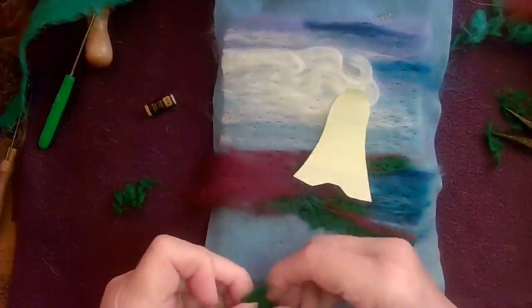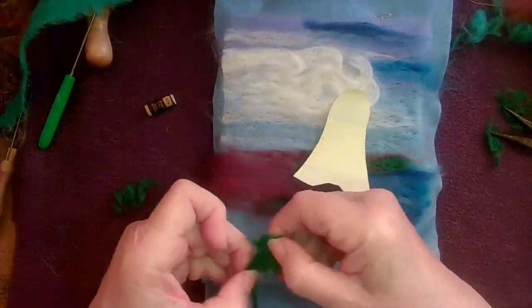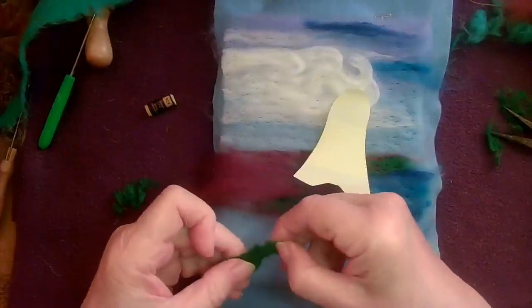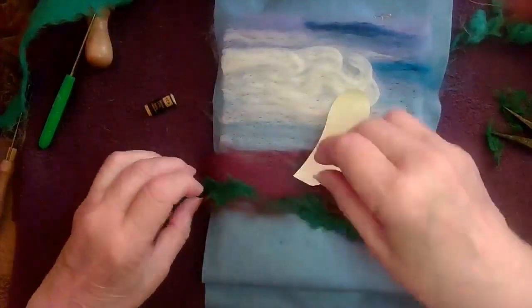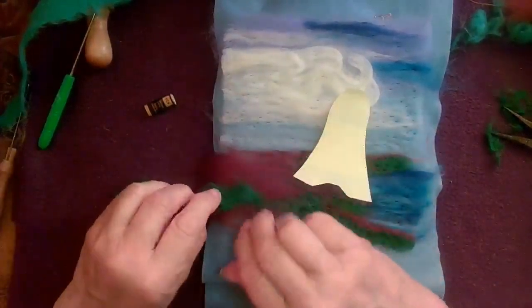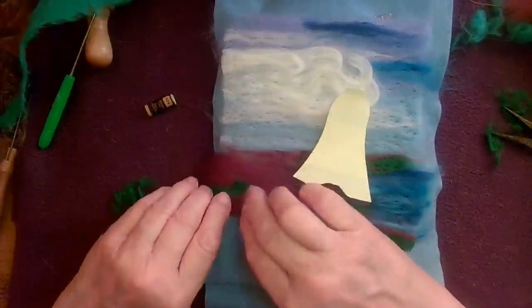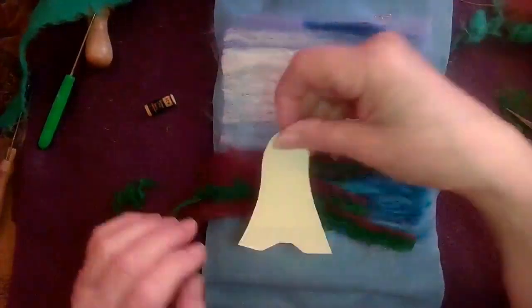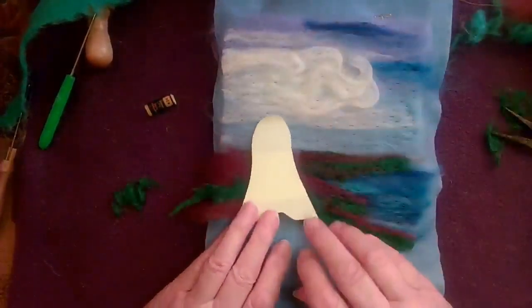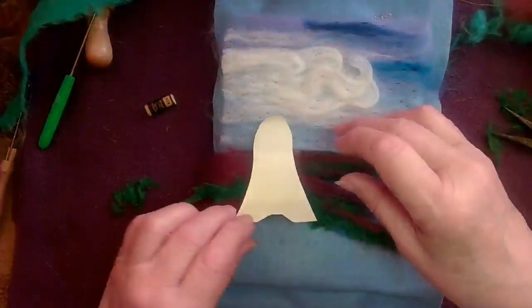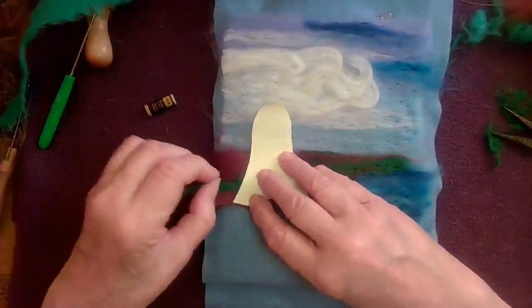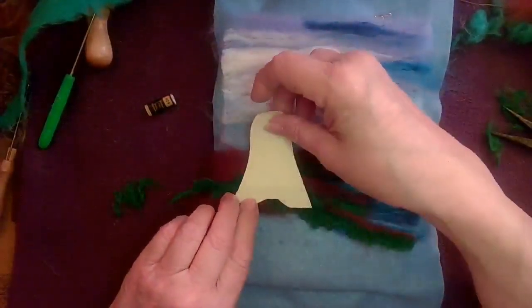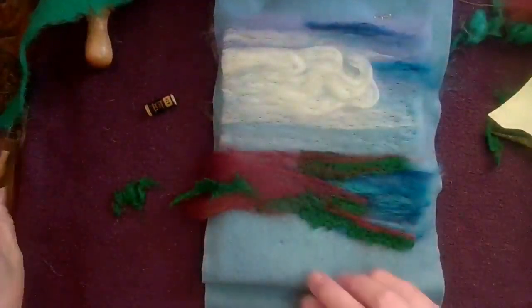That is strong stuff. Okay, I'll spread you out a little bit and then we'll narrow you down a little bit again. That'll work. Okay.